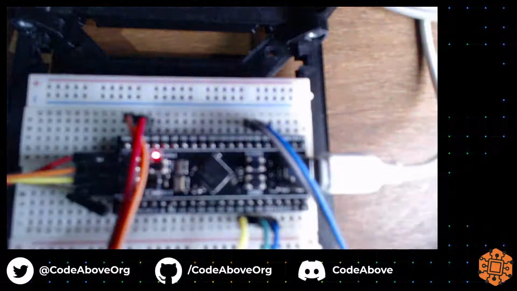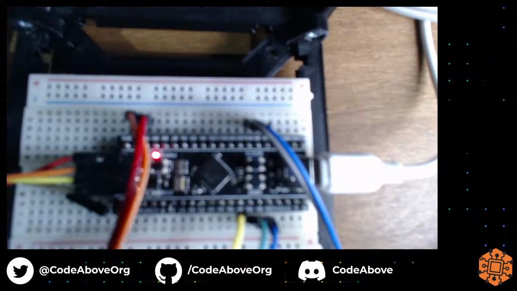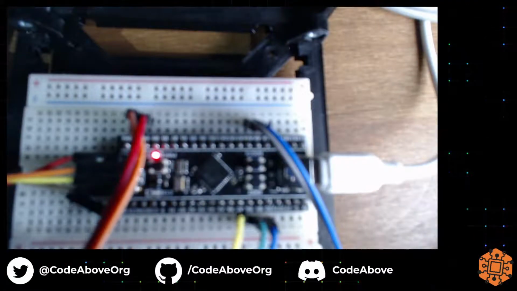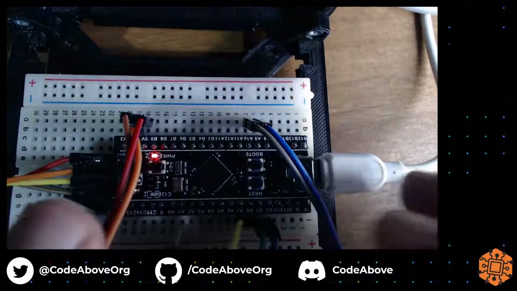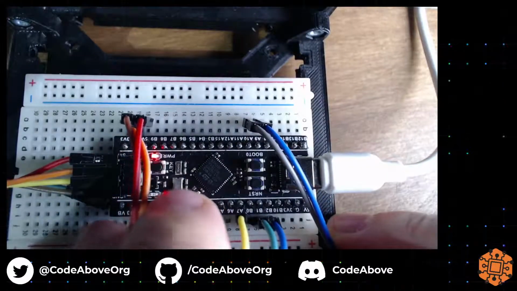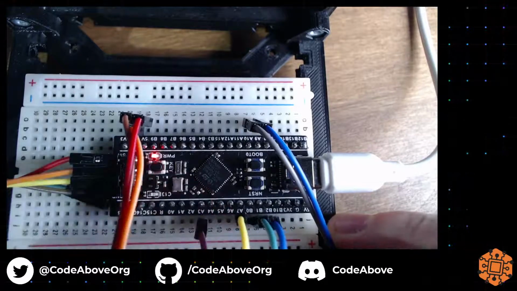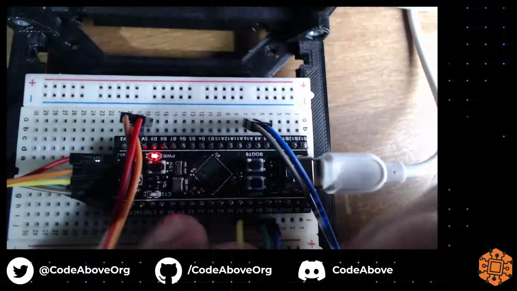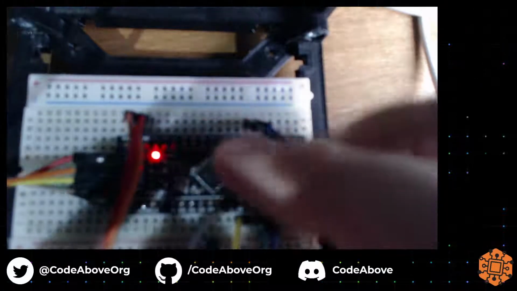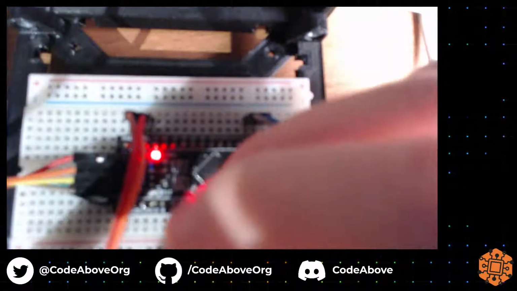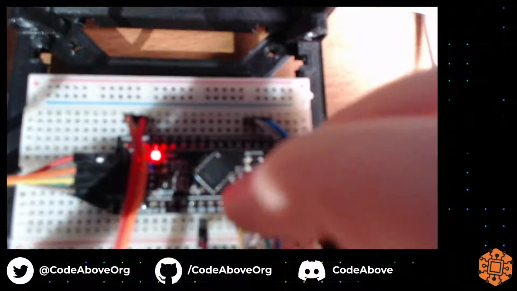Okay, and D0 to A3, so the purple one, A3, gray to A4, oops.